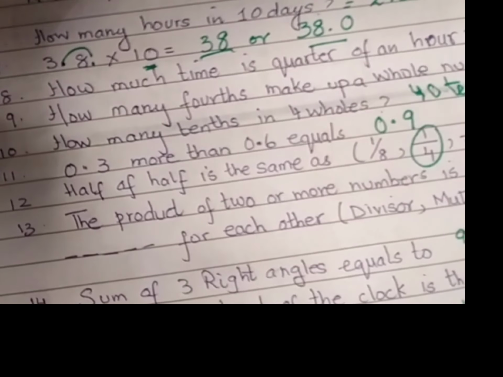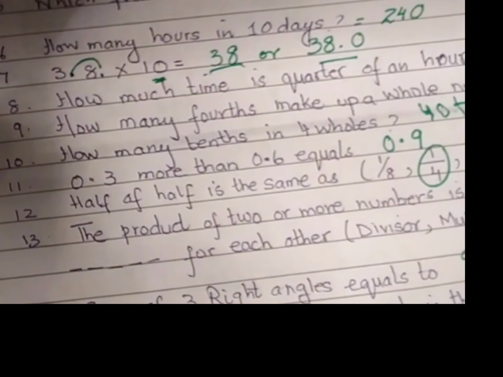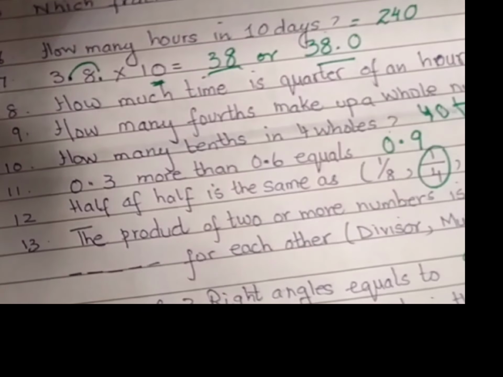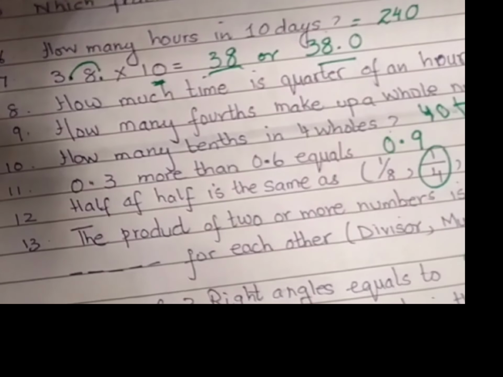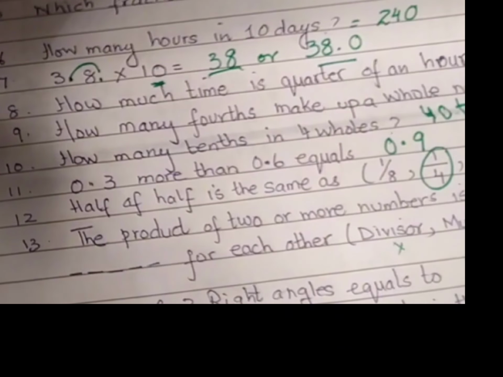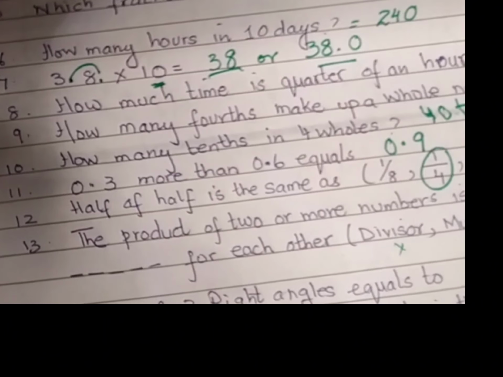Then we have the product of 2 or more numbers is a dash for each other. It is a factor. The product of 2 or more numbers is a factor for each other, not divisor, not multiple. Okay? Sum of 3 right angles equals to, if I ask you 2 right angles, you will add 2 right angles, 90 plus 90.